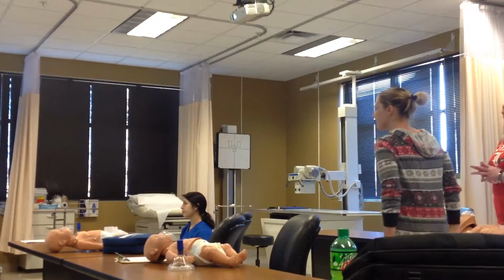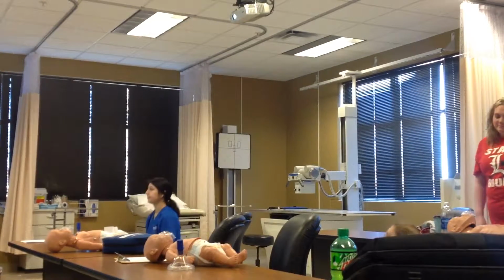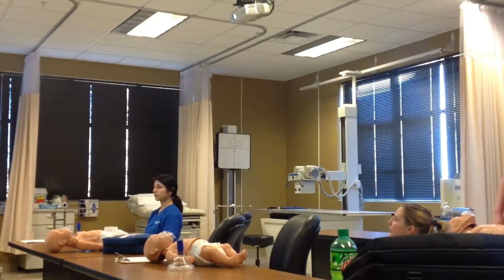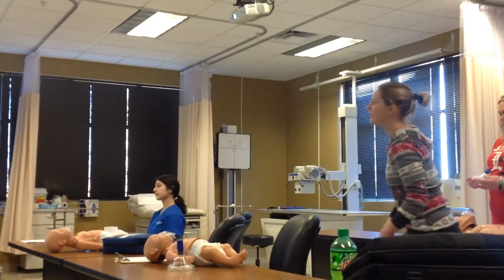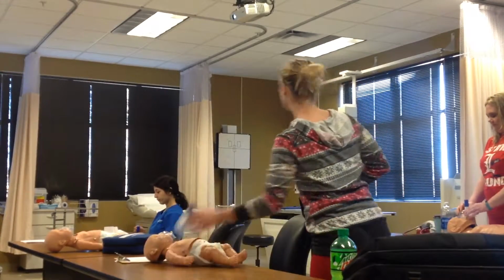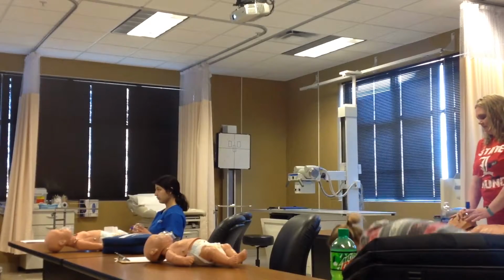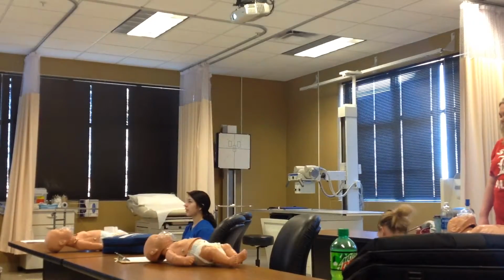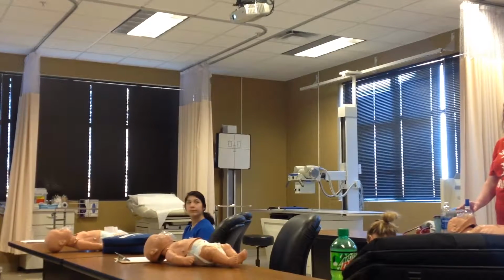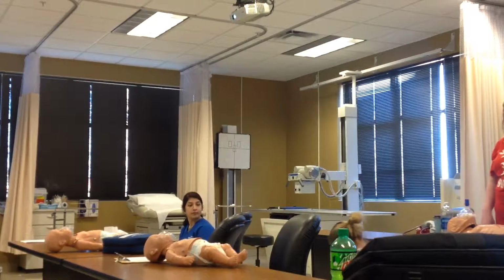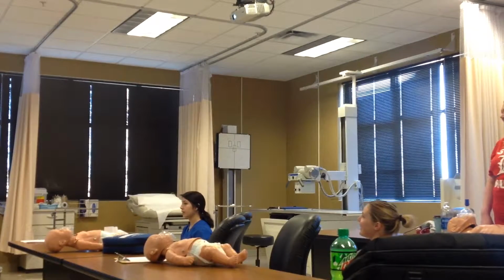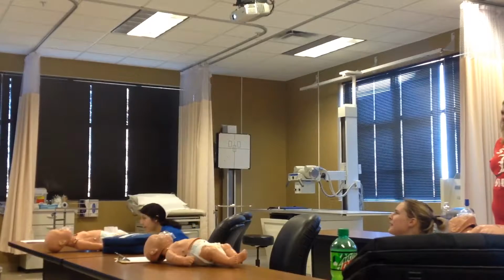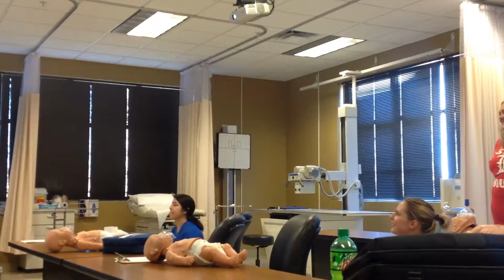So now, let's go through some instruction on the pocket mask. Then we'll practice one rescuer skills with compressions and breaths on the dummy. When you're working, you'll likely have access to a bag mask device. However, because a cardiac arrest can happen anywhere at any time, it's important to be comfortable and effective with the use of a pocket mask. A bag mask device might not be available right away, but when minutes and seconds matter, the time saved by being proficient with the pocket mask is invaluable.